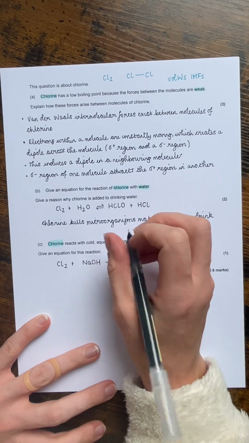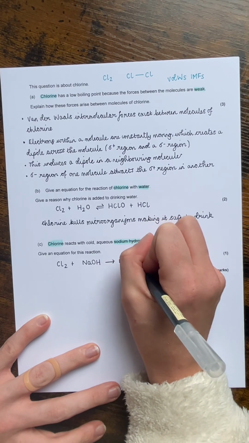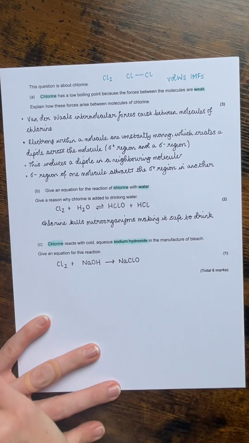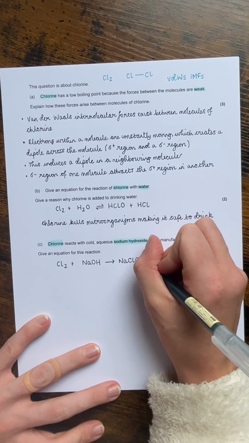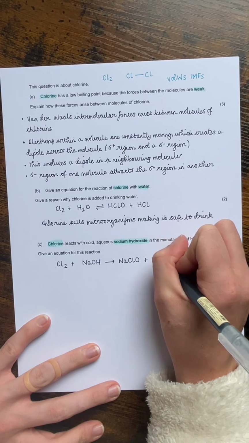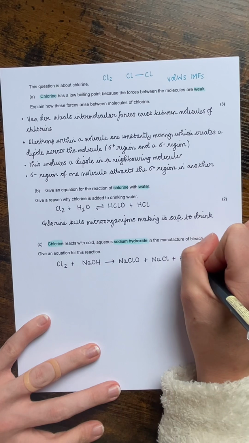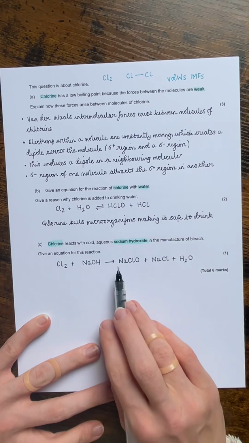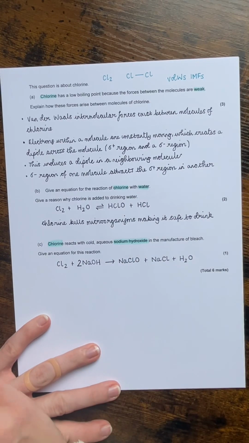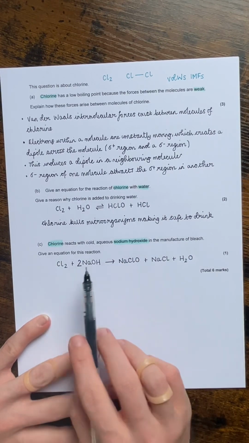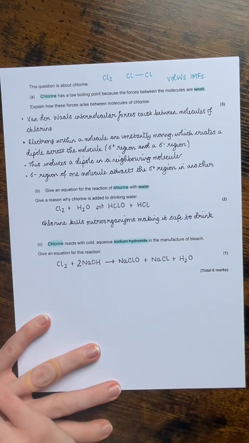So we're going to have NaClO instead of HClO, and that's the active ingredient in our bleach. We're going to get NaCl instead of HCl, and then we're also going to make water in this particular reaction. And we also need to remember to balance our sodium hydroxides by adding the 2 there, because we've got 2 sodiums and we've got 2 oxygens and we've got 2 hydrogens. So that would be our equation.